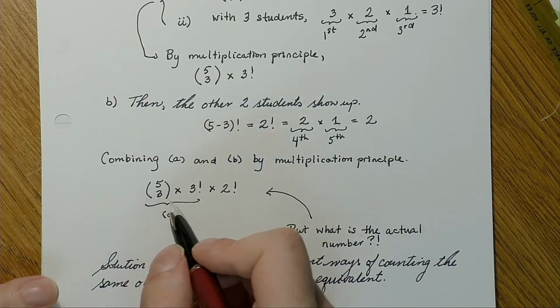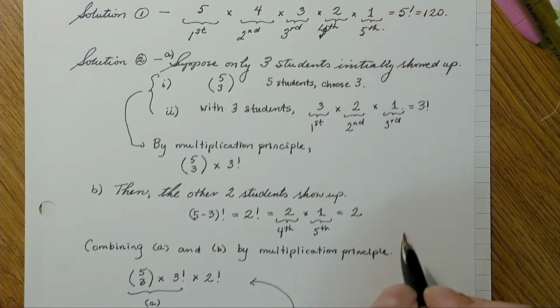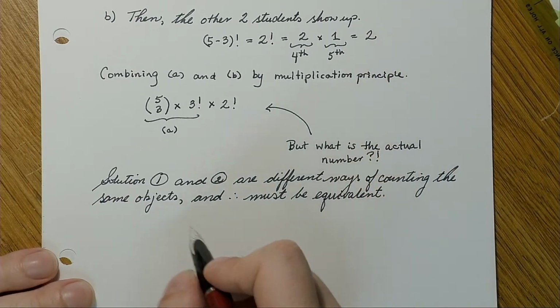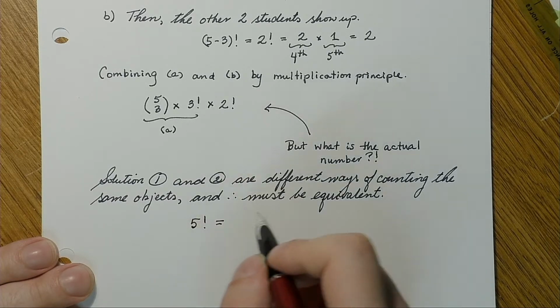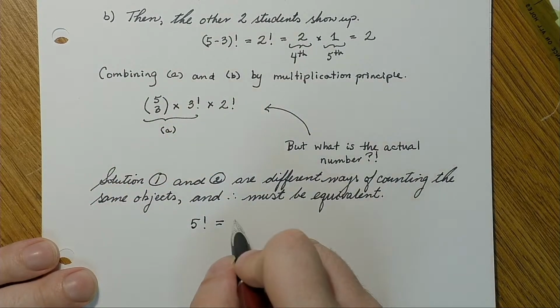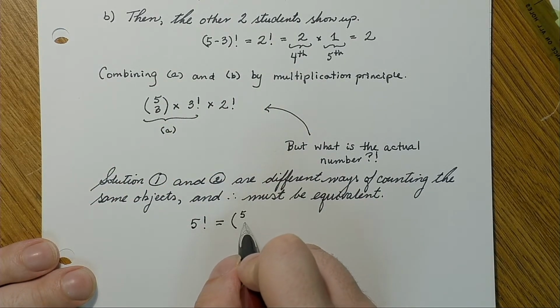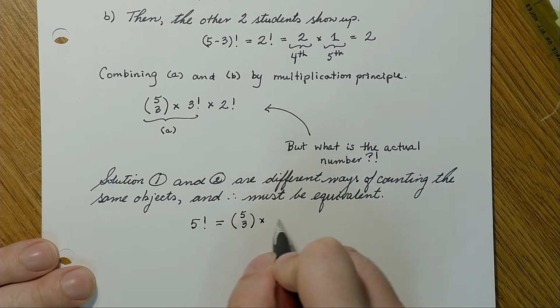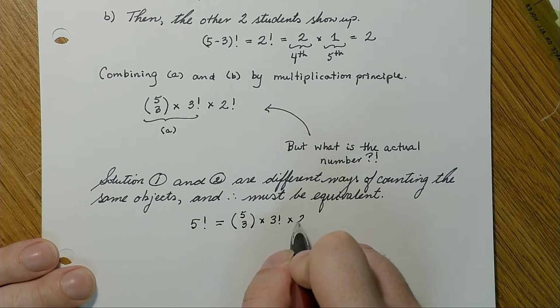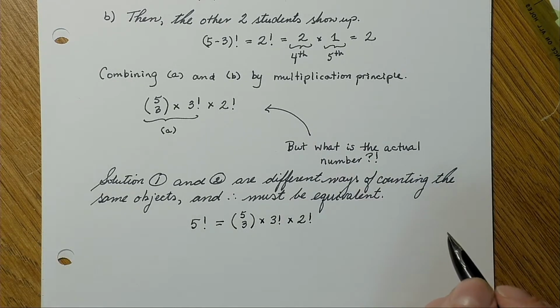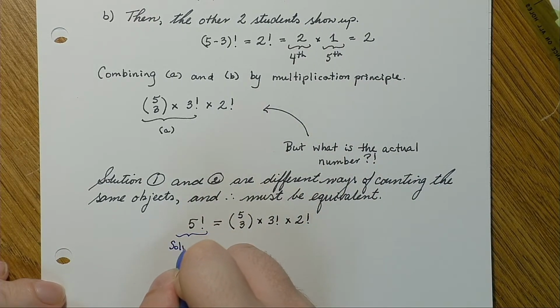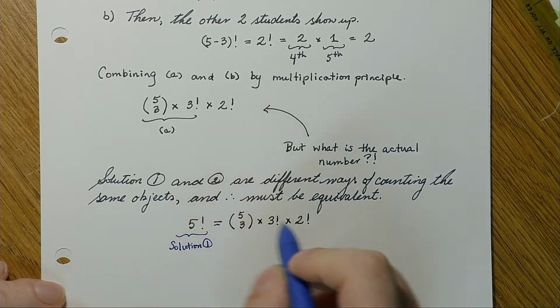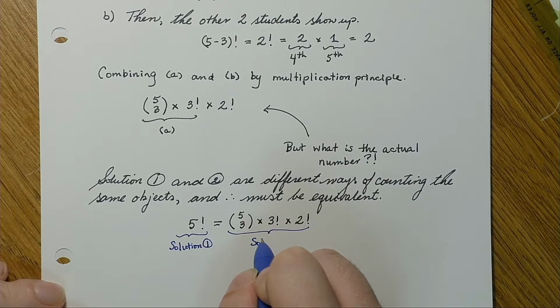So what I can actually do is I know that it's 5 factorial. So I know from solution 1, this is 5 factorial is equal to combining what we had from solution 2. So this is from solution 1. Over here is solution 2.